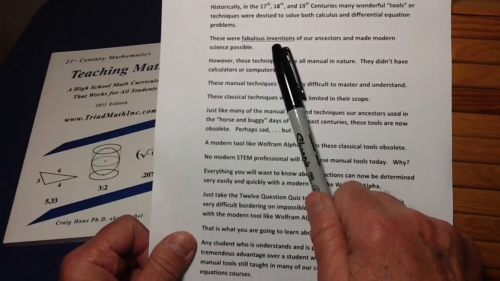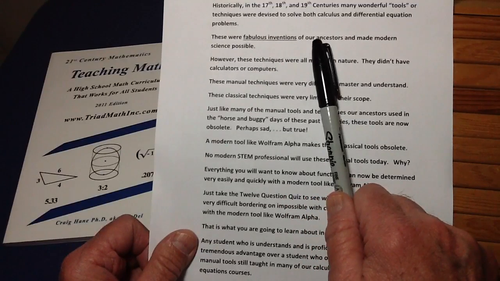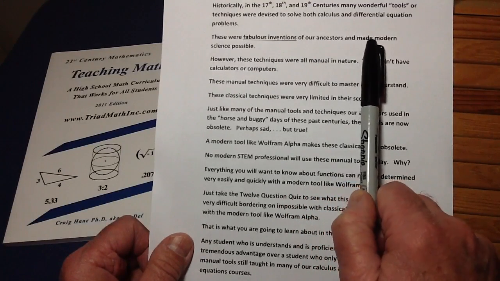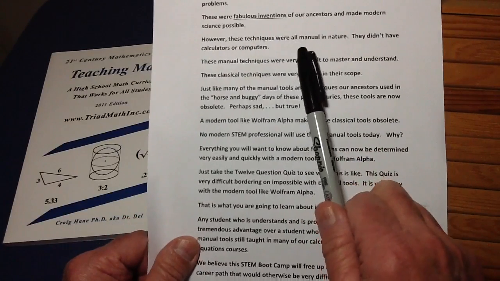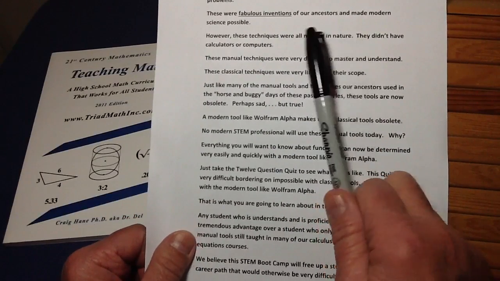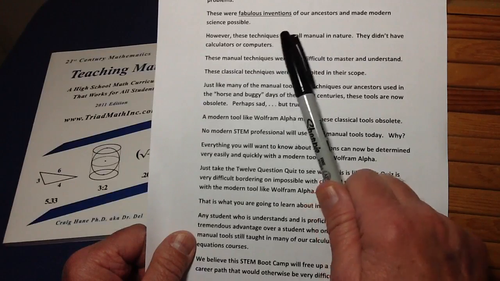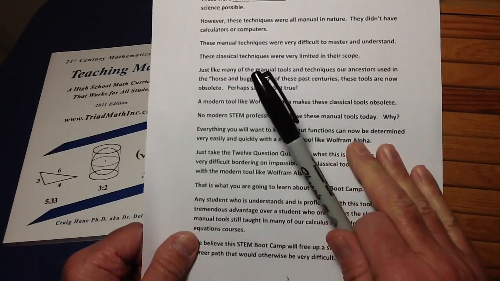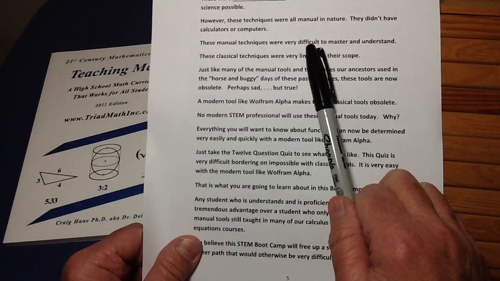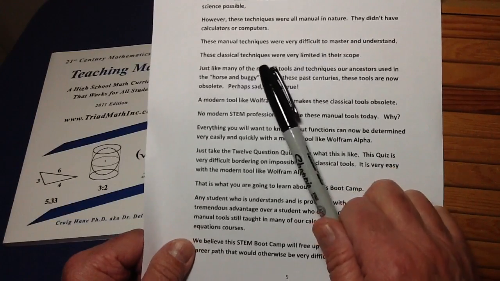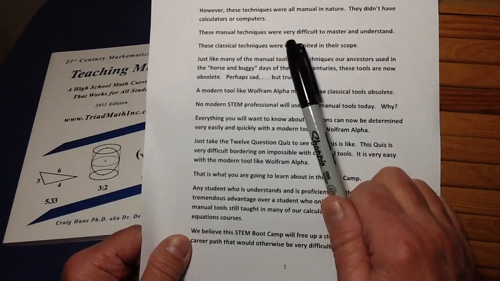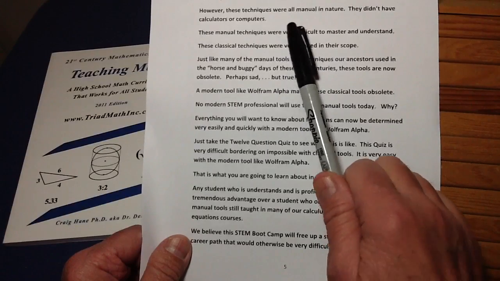These were fabulous inventions our ancestors did. I'm amazed by them, and it made modern science possible. It was wonderful stuff. But they were manual techniques. They didn't have calculators. They didn't have computers. They didn't have modern technology. And these manual techniques are very difficult to master and to understand. Even today, they're tough. And they're also very limited in scope. There's a lot of things you simply cannot do with these manual techniques.